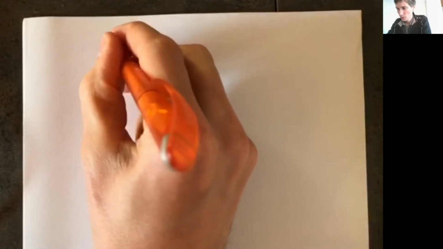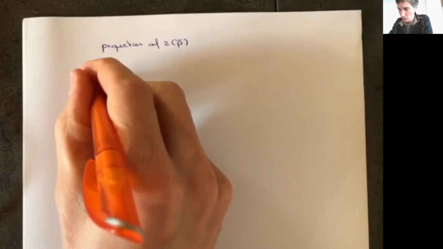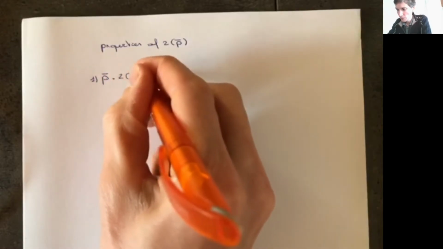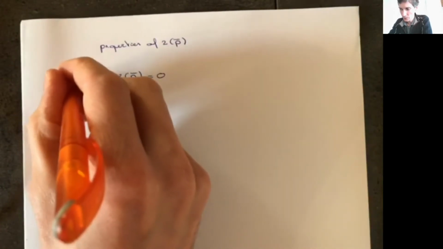So before I give the proof of the existence of an equilibrium price, I will first state some properties of the excess demand function z(p). So the first property is that this is a vector of excess demands, excess supplies. If I multiply this vector by the price, what I get is 0. And this holds for every price.